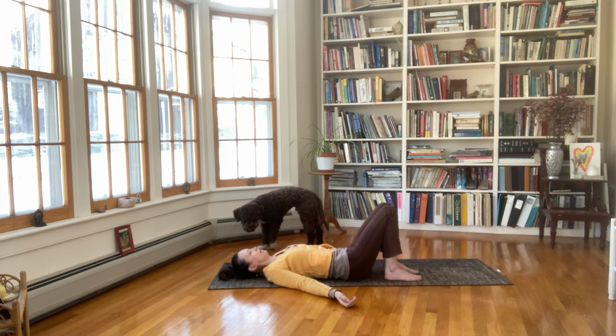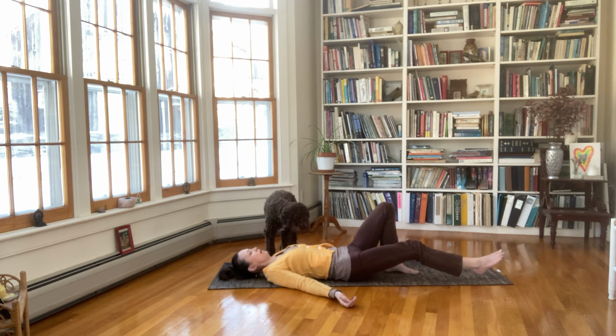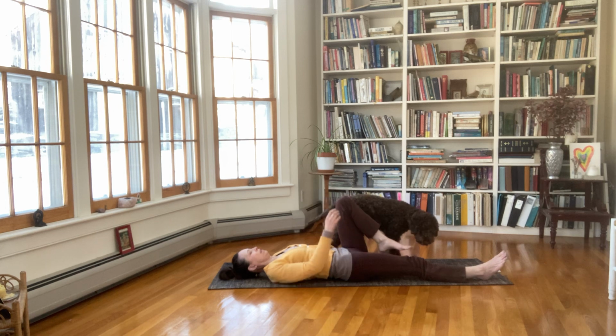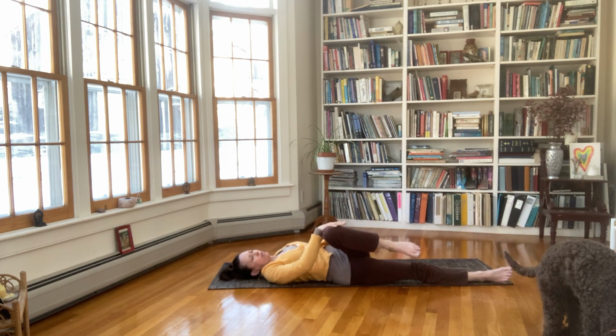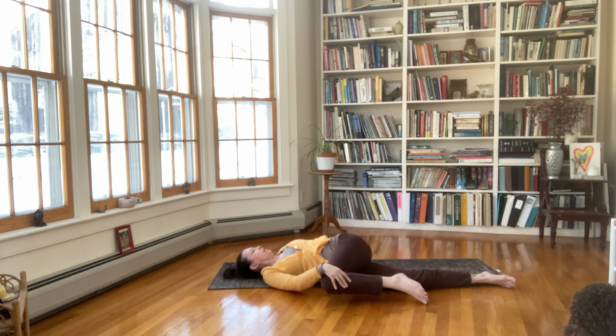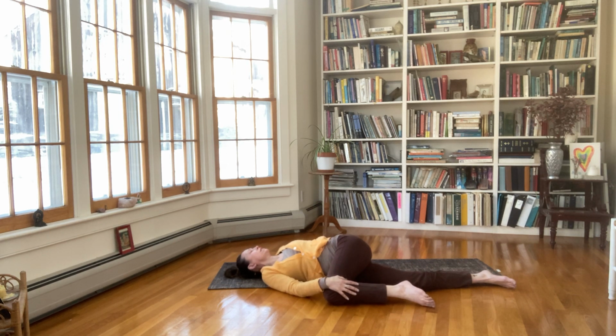Let's do the second side. We'll straighten the right leg all the way out. And using an exhale, bring your left knee over towards the floor on the right. Again, your left arm not too high today. 6 breaths here. Inhale, bringing the attention from the crown downwards along the spine to the root chakra at the base of the spine.